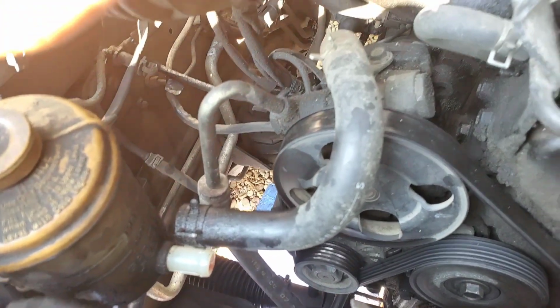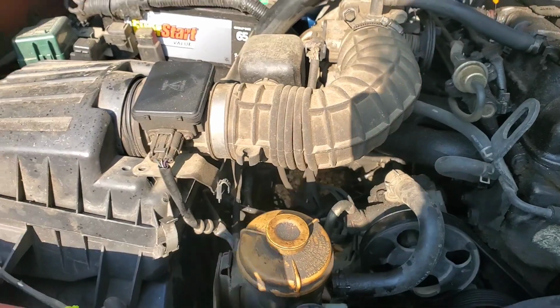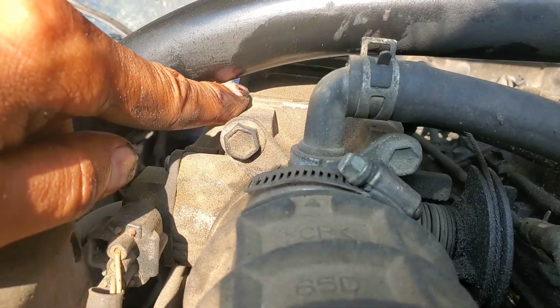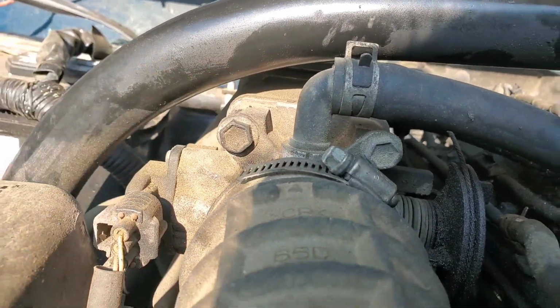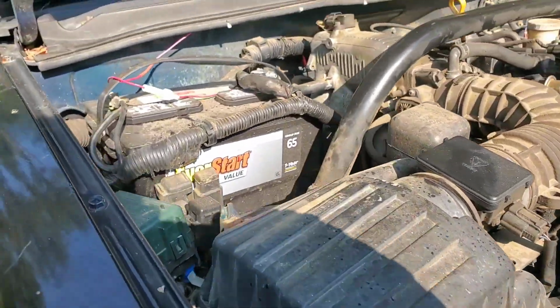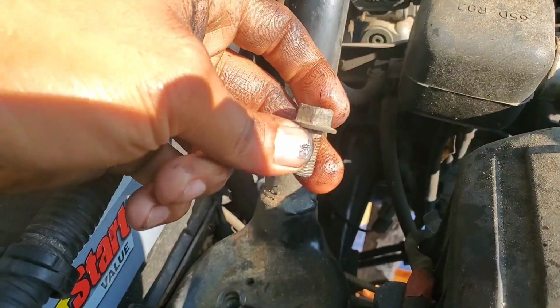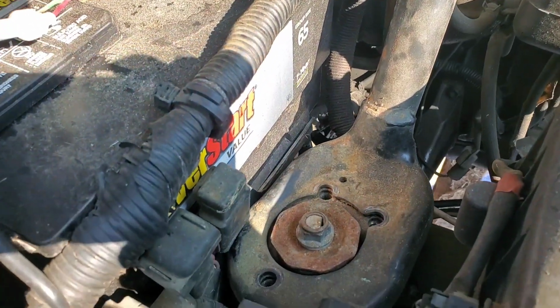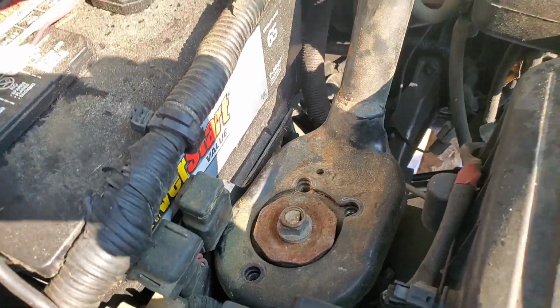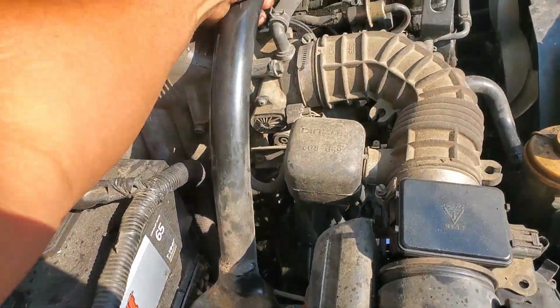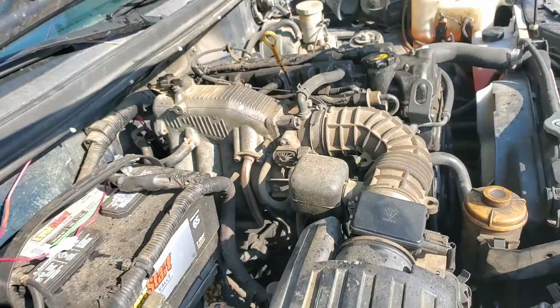Next thing that has to come off is this bar right here, because if you look right here, you've got very little clearance between that intake plenum and that bar. Now, I took the liberty of removing these bolts. They're just simple little 14 millimeter bolts. You could knock those off real quick with an impact or a regular ratchet. But get this bar off right here.